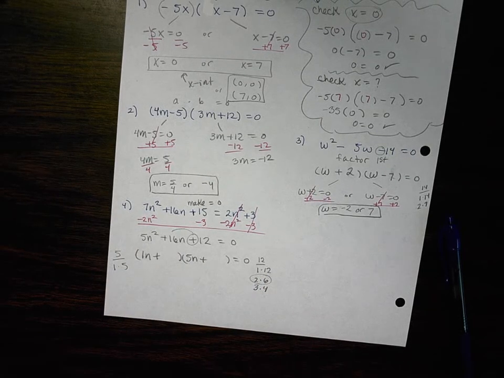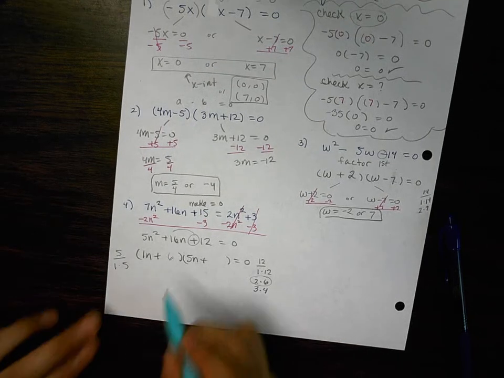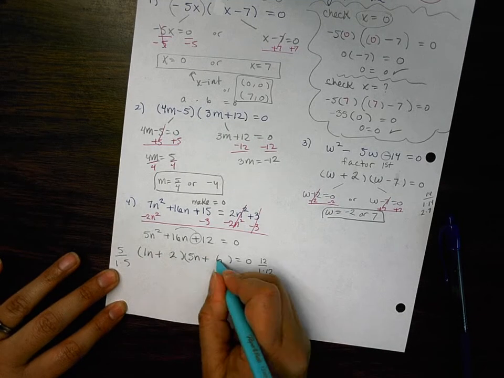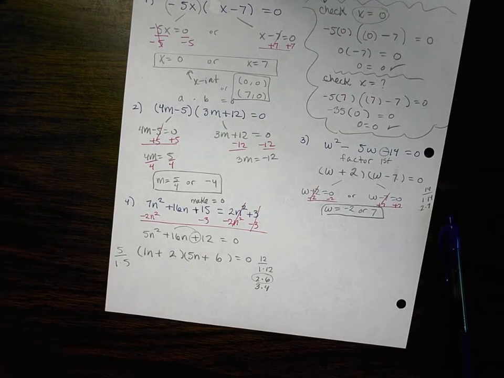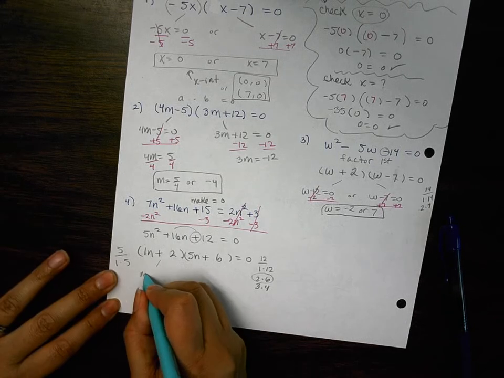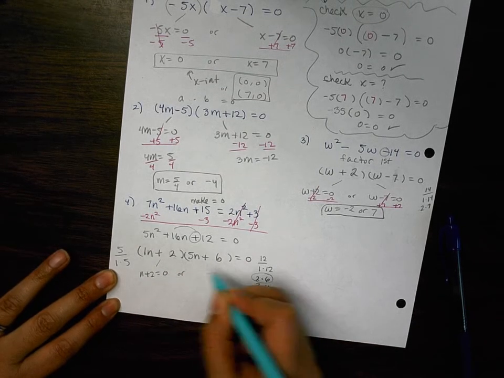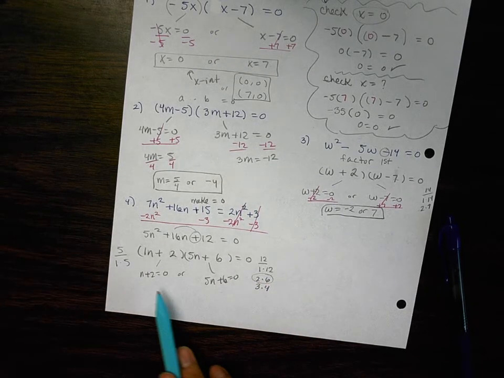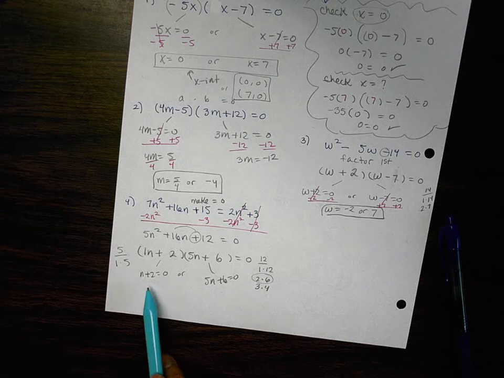Ladies. Oh wait, I wrote it different. It's okay as long as your 6 goes with whatever number it's supposed to go with. Would it make sense for me to put the 6 here? No, because 6 times 5 is 30. So would it make sense to put the 2 there? The 6 there? 10 and 6, will that give me the 16 in the middle? Mm-hmm. Now that I factored, and it's in factored form, can I now use the 0 product property? Yes. N plus 2 equals 0, or 5n plus 6 equals 0. Go ahead and solve each one. This first one's a whole number, the second one's a fraction.